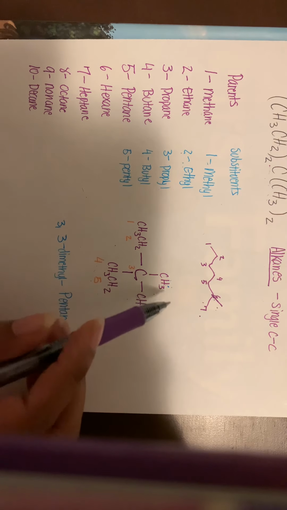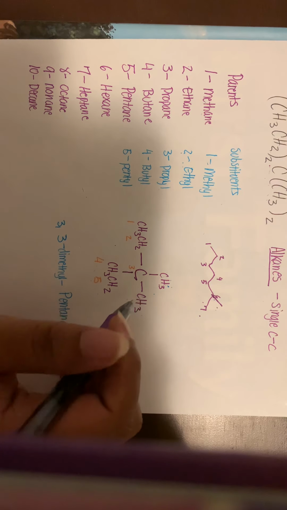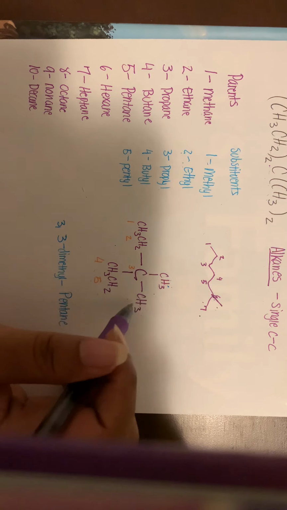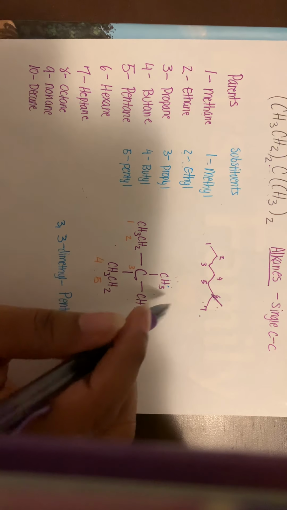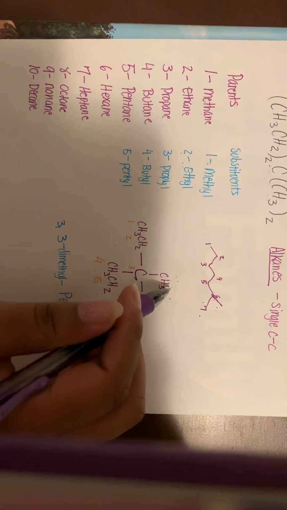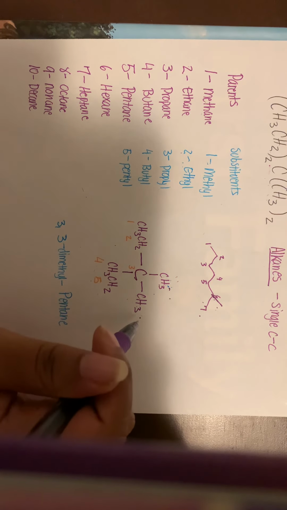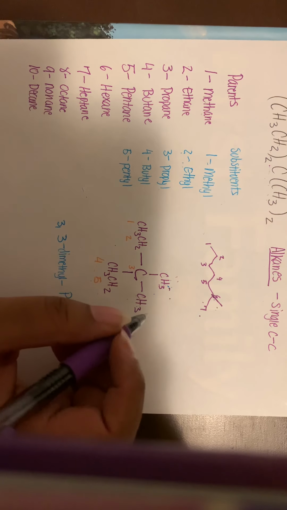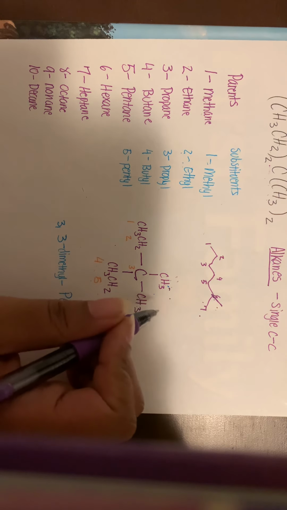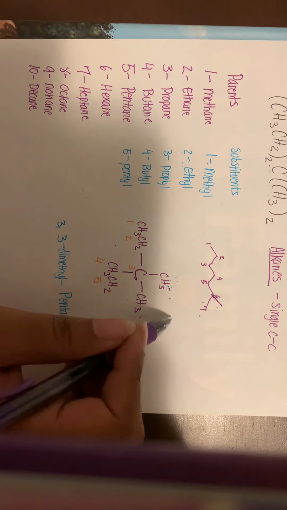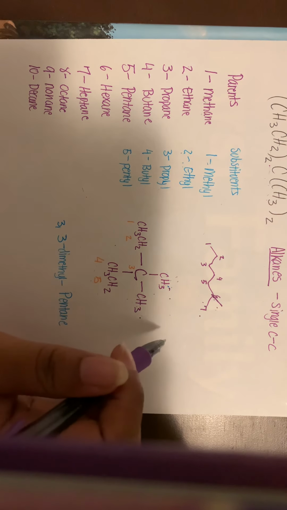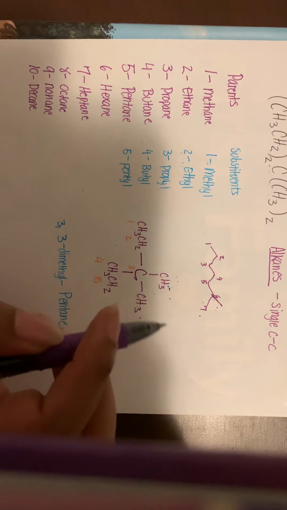So you look at the substituents. These are your 2 substituents, and you identify them. That's a methyl because it's 1, and that's a methyl. Then you find where on the carbon each substituent is.